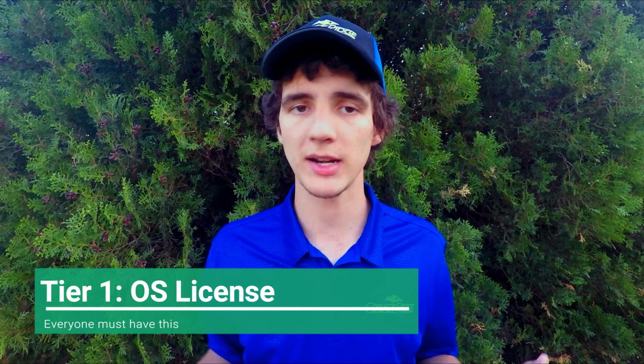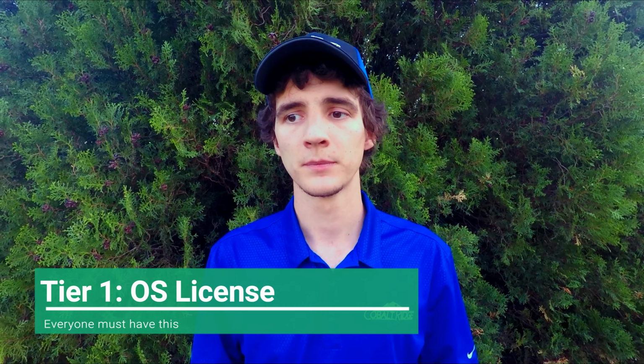So there are 3 tiers of licensing for Windows Server 2016. The first tier is the OS license. That's the most basic tier. Everybody has to get this one if you want to run Windows Server. Some people are not going to need anything more than the base license, but most will require additional licensing.